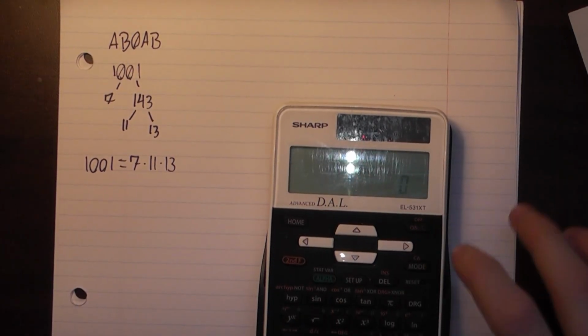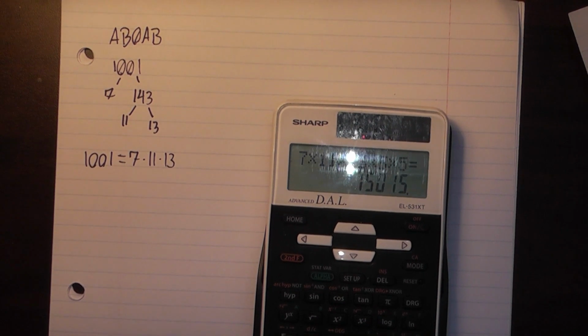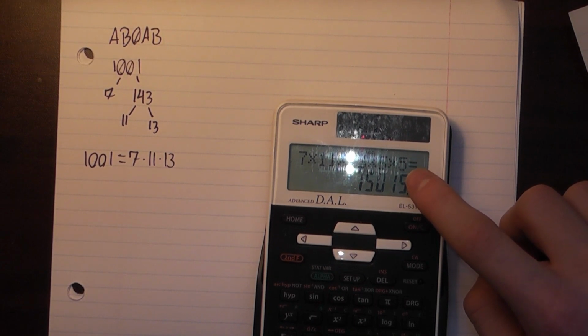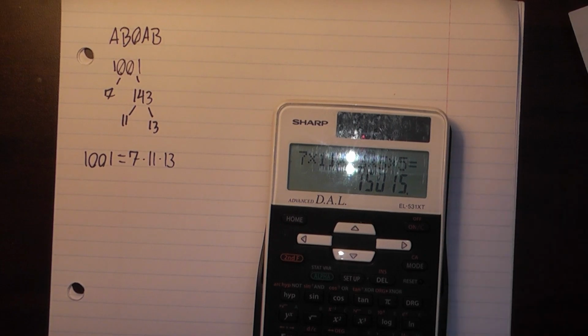AB0AB. But we have to multiply them by 2 odd positive integers. So these 2 odd positive integers have to multiply together to create a 2-digit odd positive integer. For example, if we did 7 times 11 times 13, and then we picked 2 odd positive integers that we haven't picked yet, let's say 3 and 5, the 2 lowest that are still greater than 2, it'll give us 15, 0, 15. 3 times 5 is 15, so it's basically like saying 15 times 1001, but we broke up the 15.